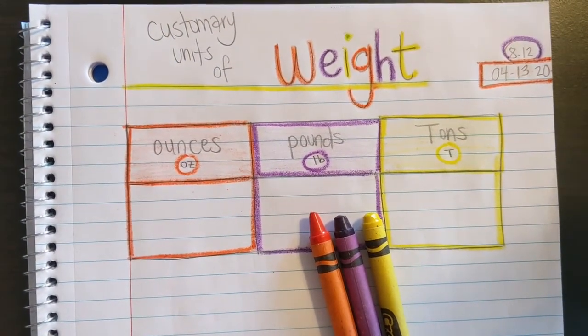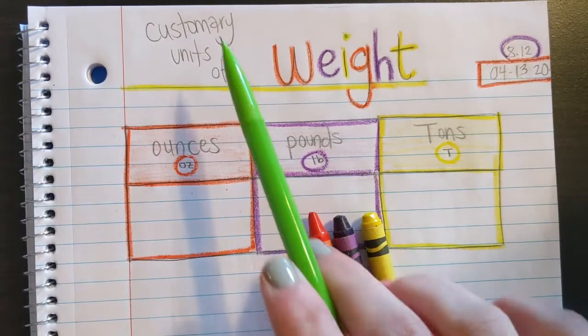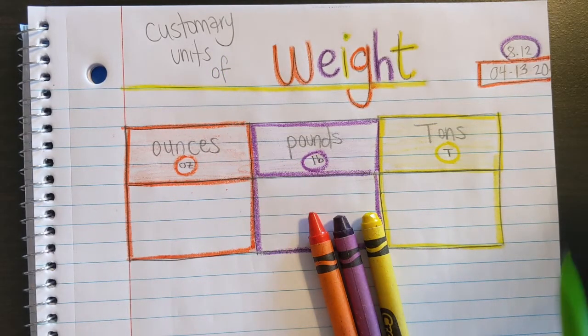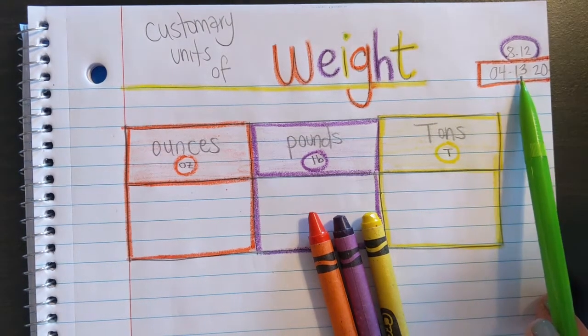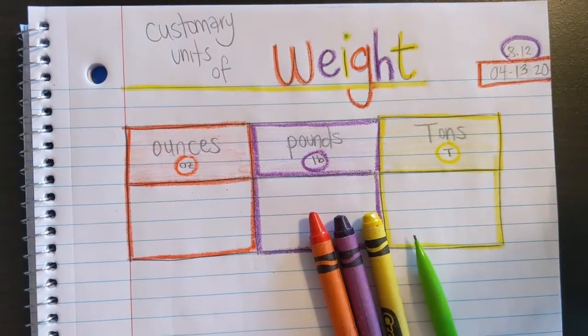Hi everyone. For today's math video, we are learning customary units of weight. This is lesson 8.12, and the date for this journal is supposed to be April 13th, 2020.